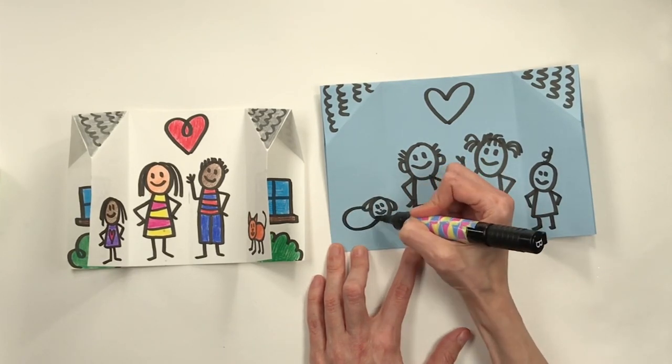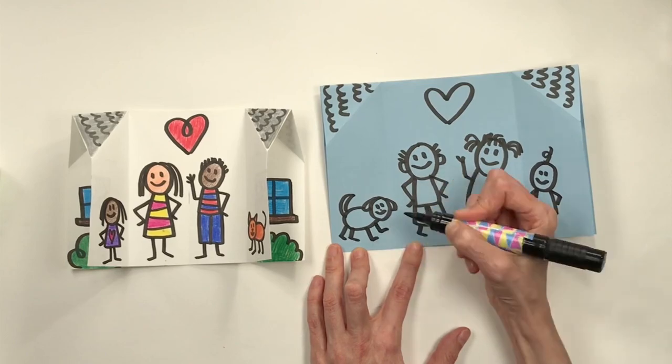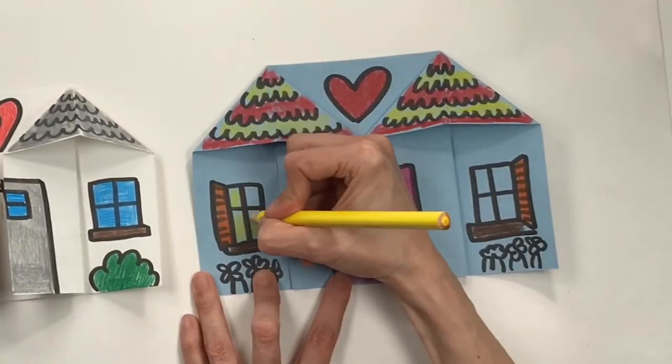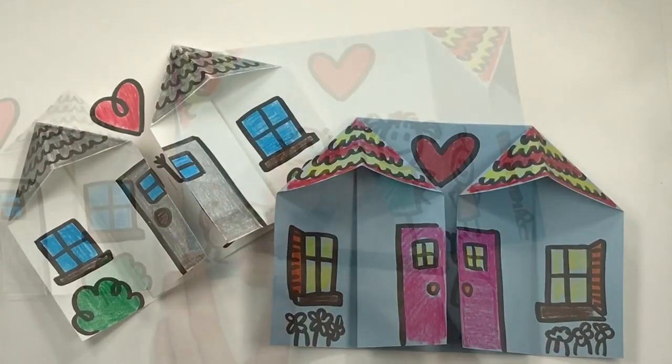Once you're all finished, then you can start to add color. You could use crayons, markers, and colored pencils. The choice is yours. Have fun creating.